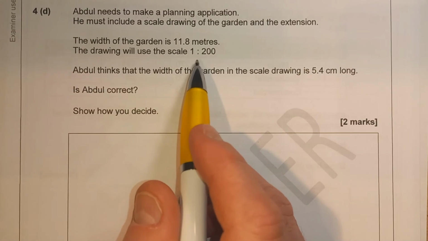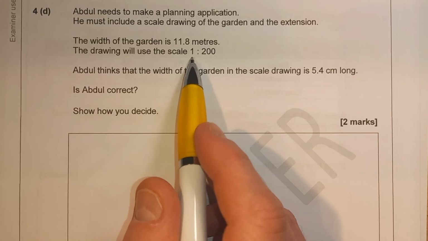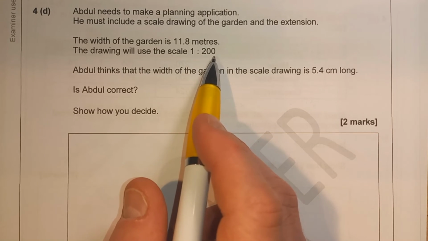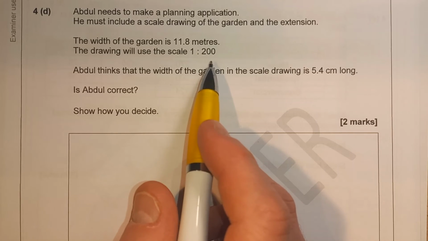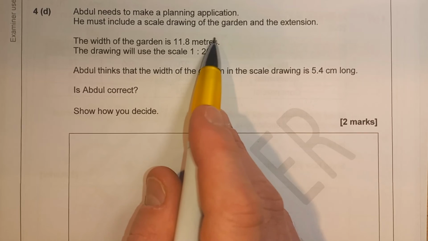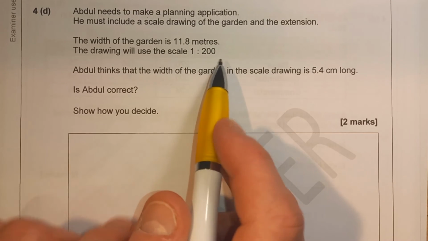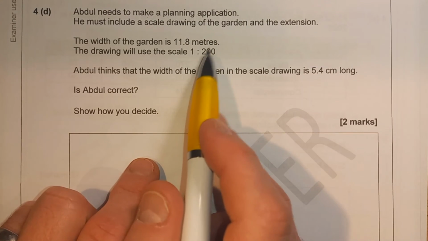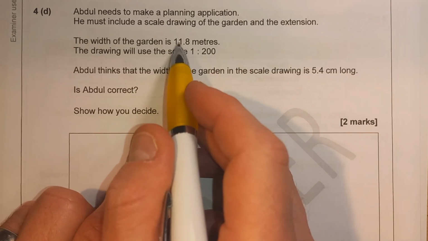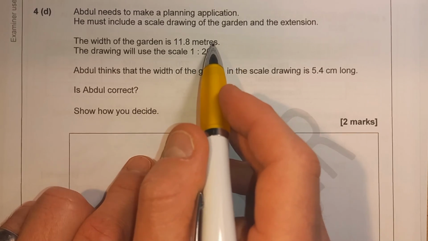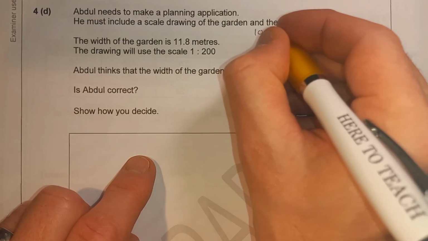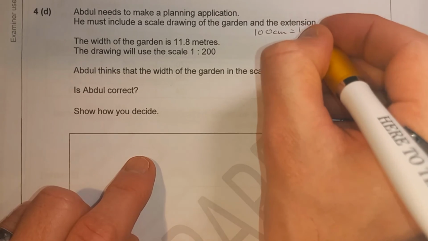With the scale, what it's saying is that 1 centimetre on the drawing would be 200 centimetres in real life. So what we're going to do here is work backwards. We're going to turn our metres into centimetres using the scale. But first, we need to work out how many centimetres this is in real life. We know that we've got 100 centimetres in 1 metre.